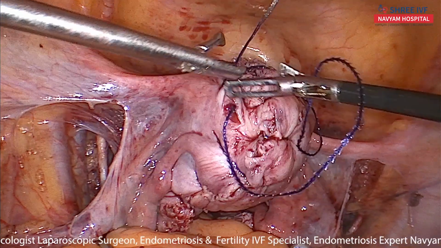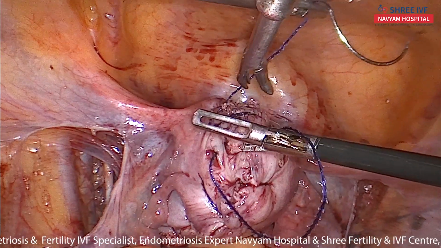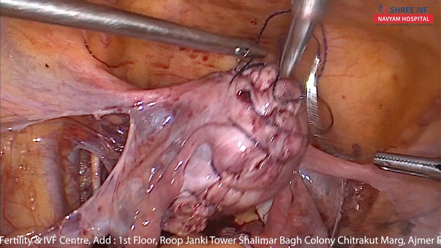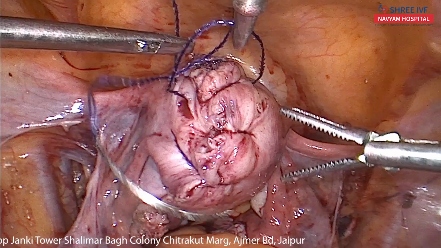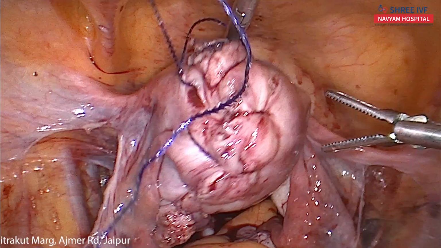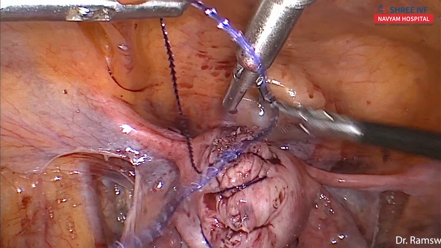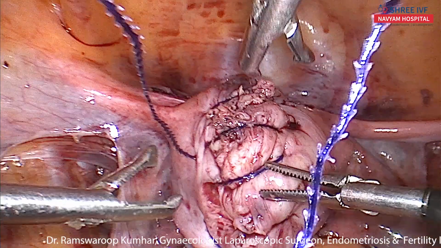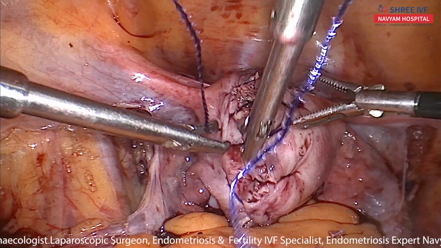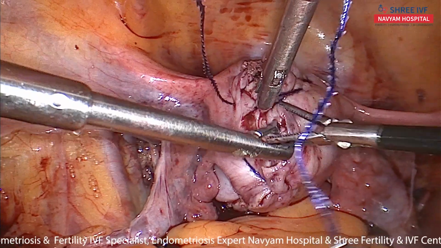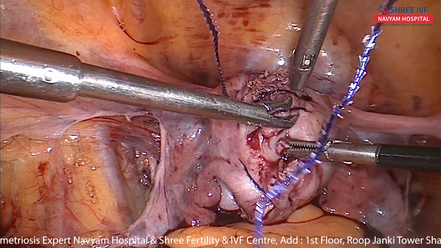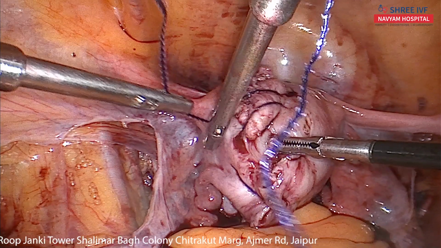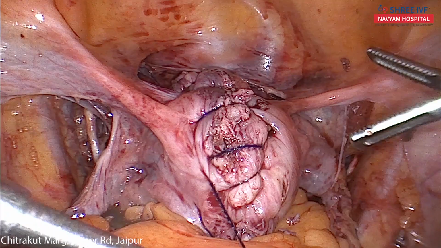I think it's fine. No, no, don't lock it. One more round I want to take. This suture slightly interiorly. Now, good.